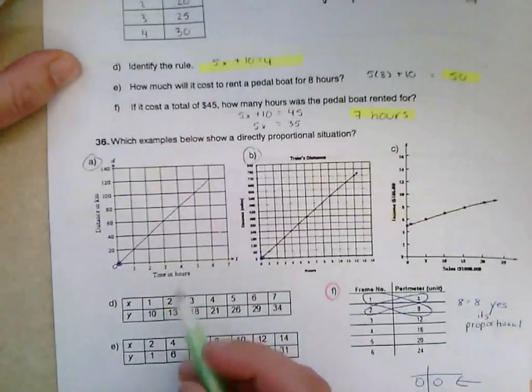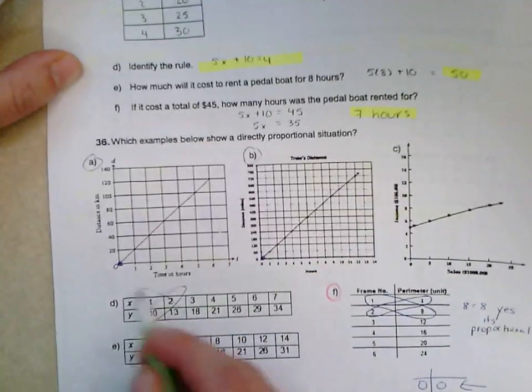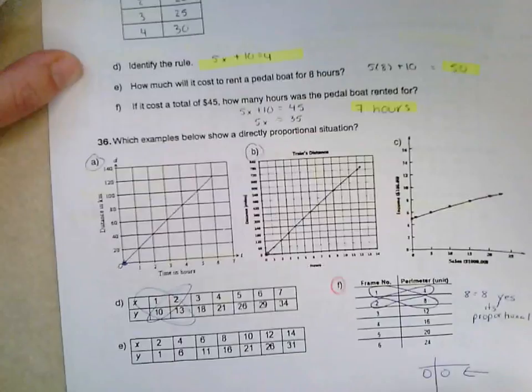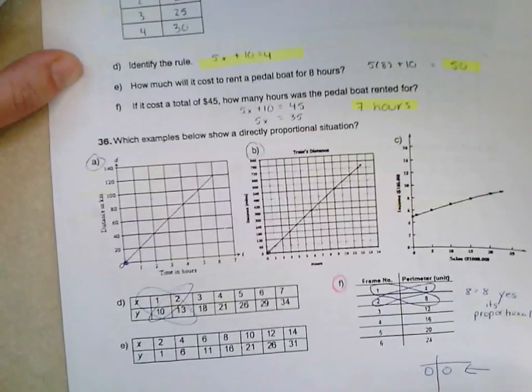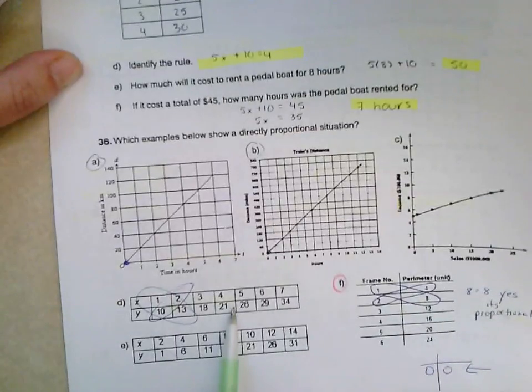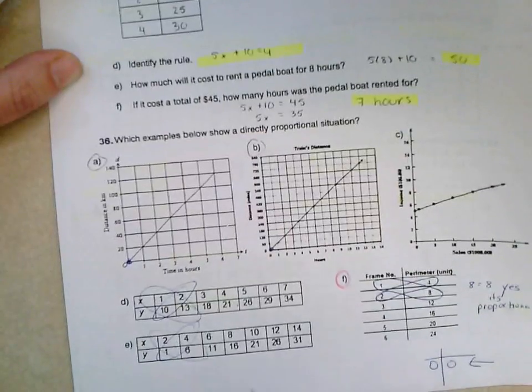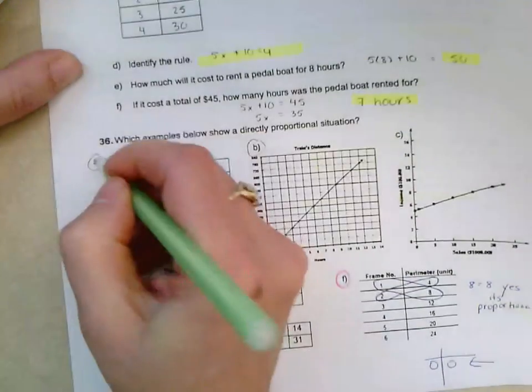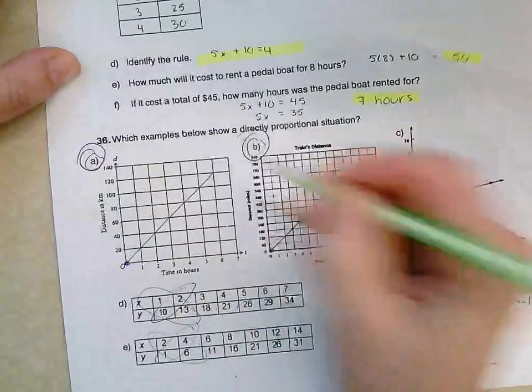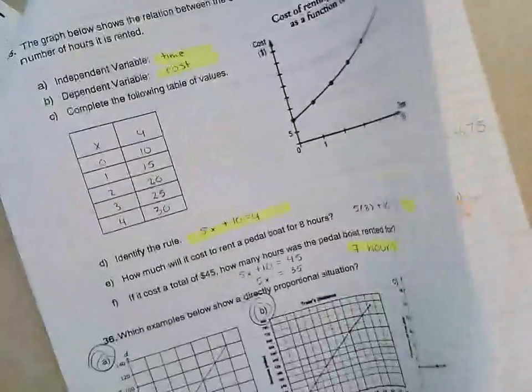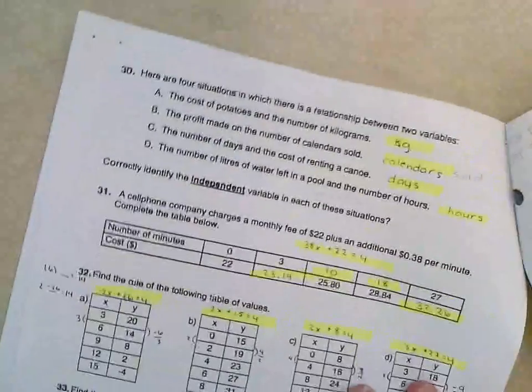So here, 10 times 2 is 20, 1 times 13 is 13, so 20 and 13 are not equal, so this is not proportional. 1 times 4 and 2 times 6, they're not equal, not proportional. So the ones that are proportional are A, B, and F. And know why.